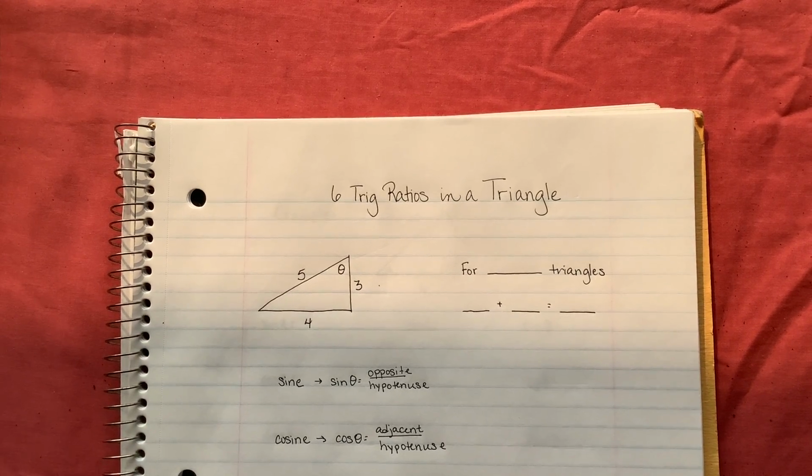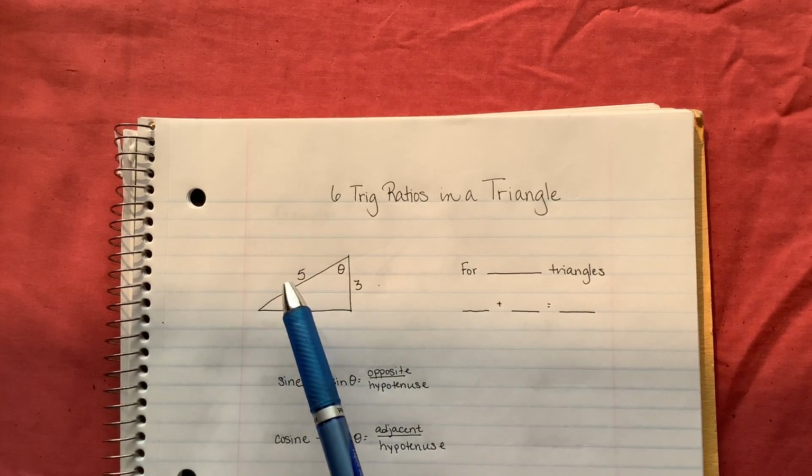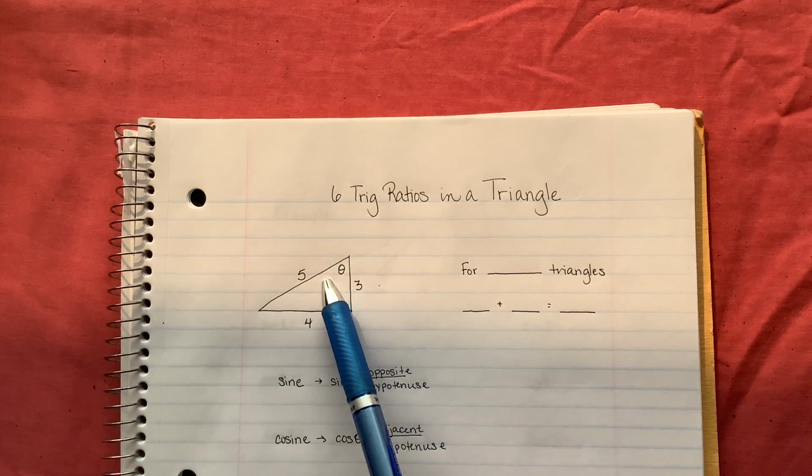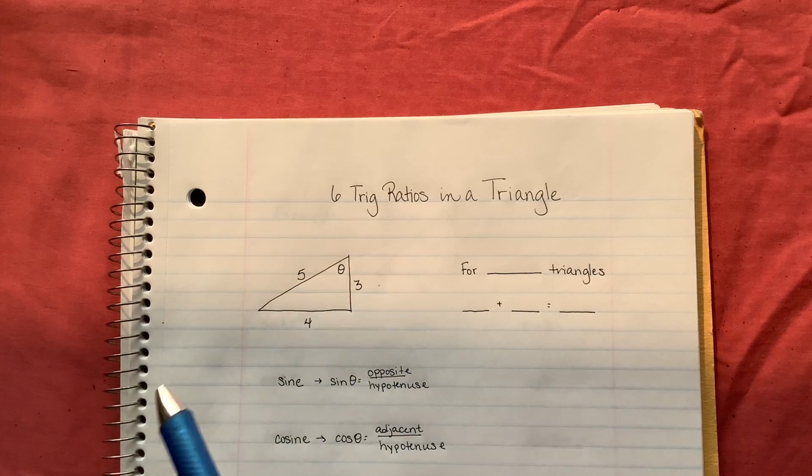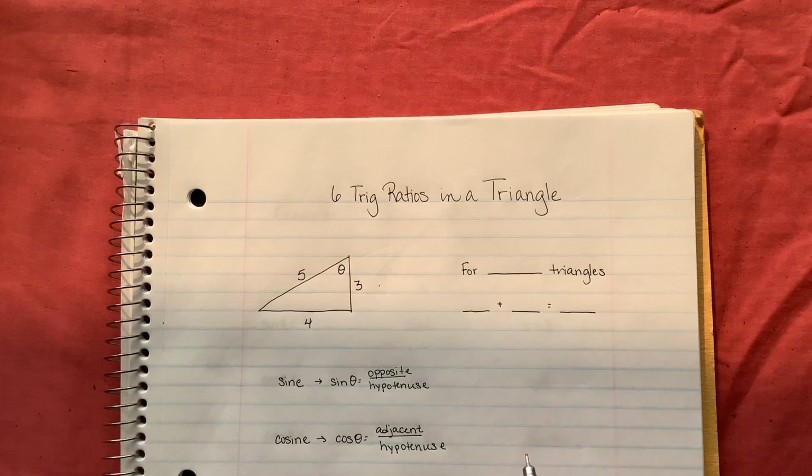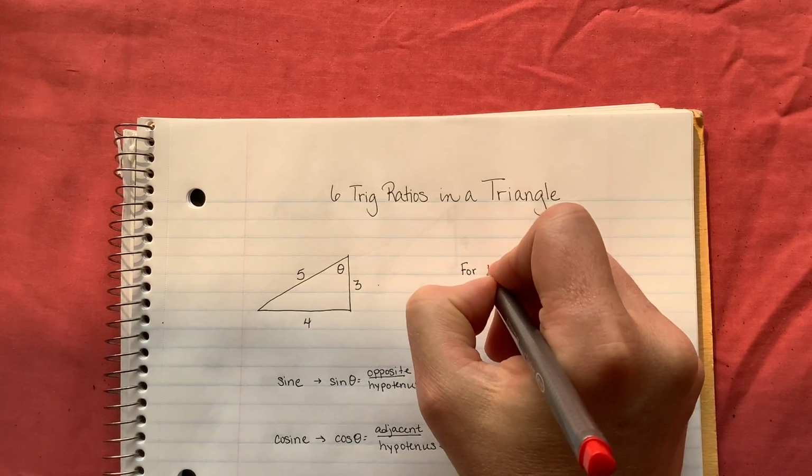Hello. This video is going to go through how to find the 6 trigonometric ratios when you're given a triangle. So we have an example triangle here. As you can see, its sides are 3, 4, and 5, and we have our angle designated theta right here. A couple of important things to remember about trig problems are that we are going to be using right triangles.